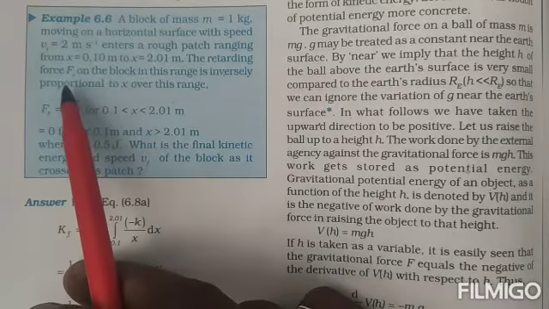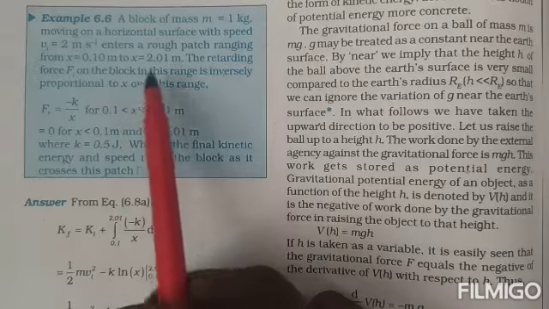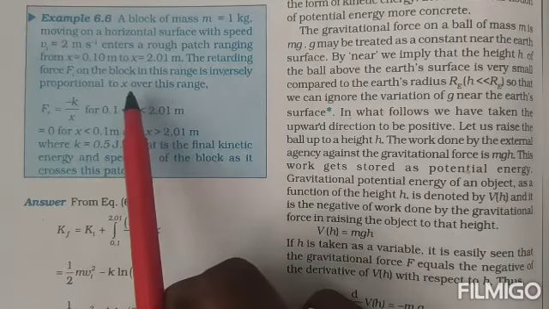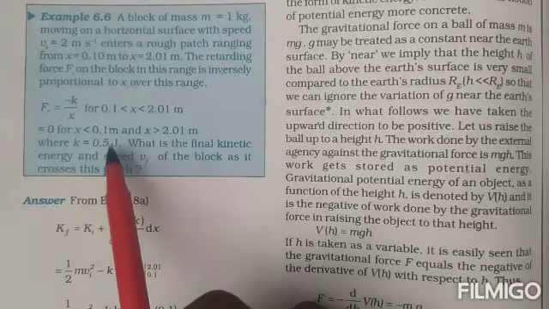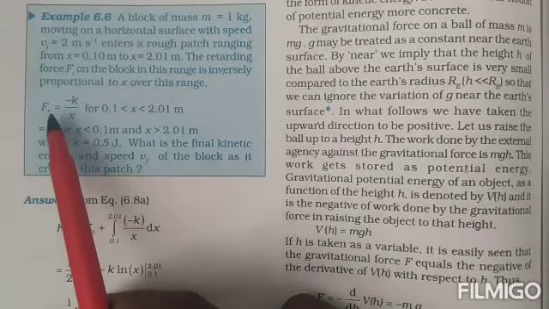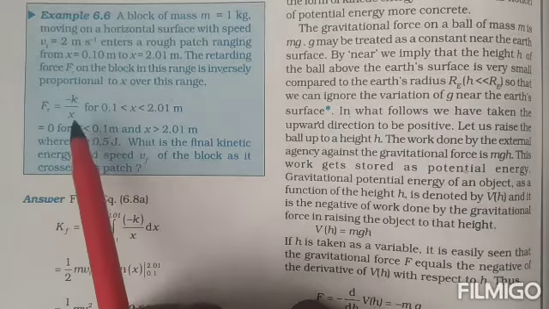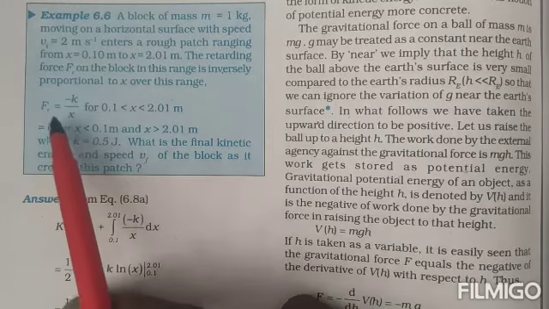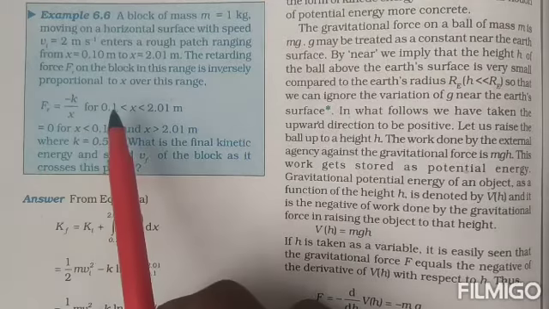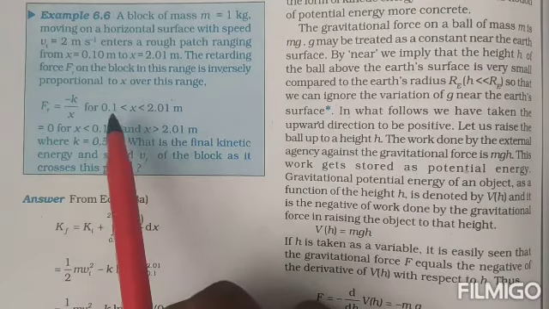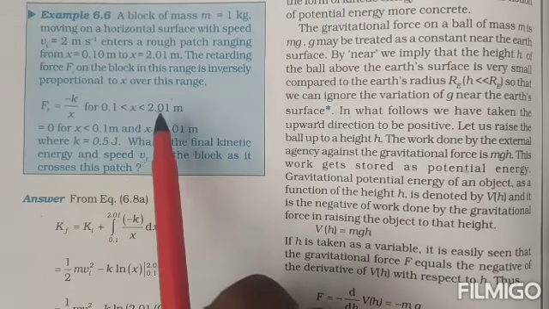The retarding force Fr on the block in the range is inversely proportional to x over this range. So Fr, the frictional force value, is given as minus k divided by x. See that here, inversely proportional. So this force acts in the range from 0.1 meter to 2.01 meter.